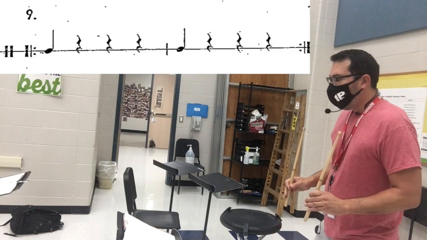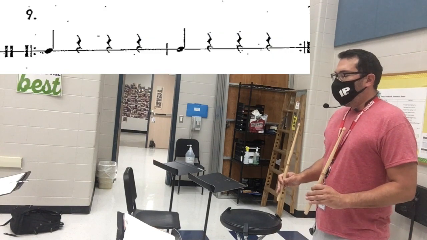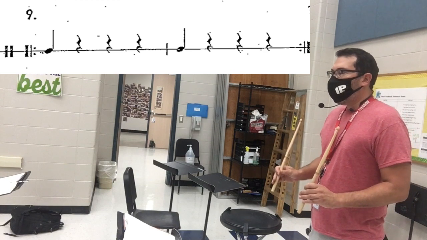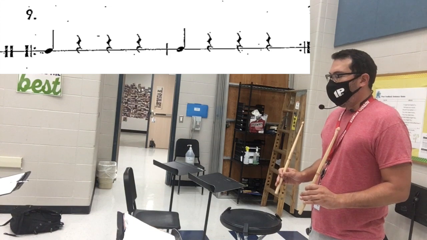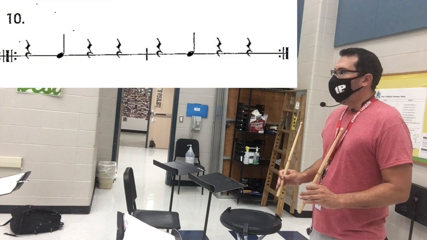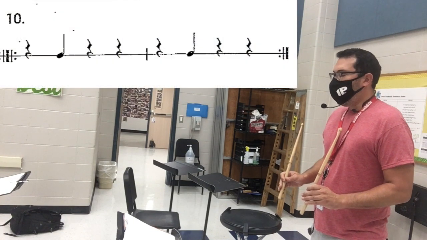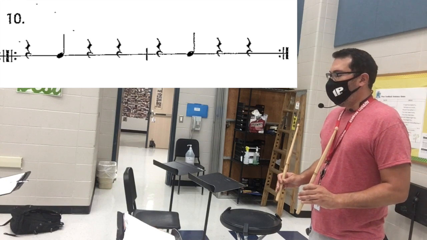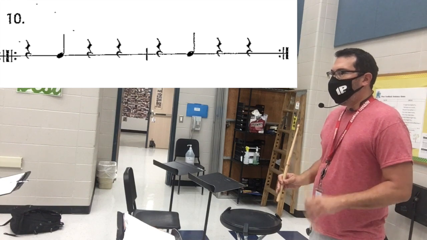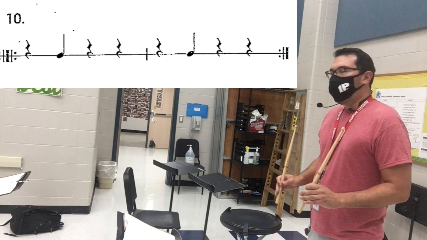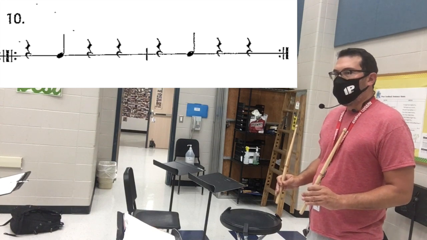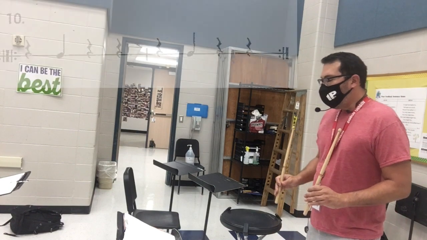Number 9. 1, 2, ready, go. 1, 2, 3, 4. Good job. Number 10. 1, 2, ready, go. Another good job. You did lefts on 2s. Lefts are evens. Okay, number 11.